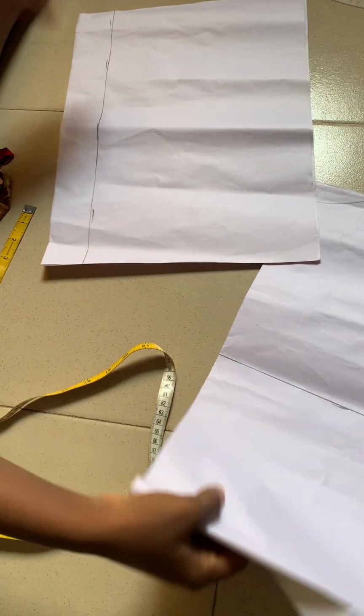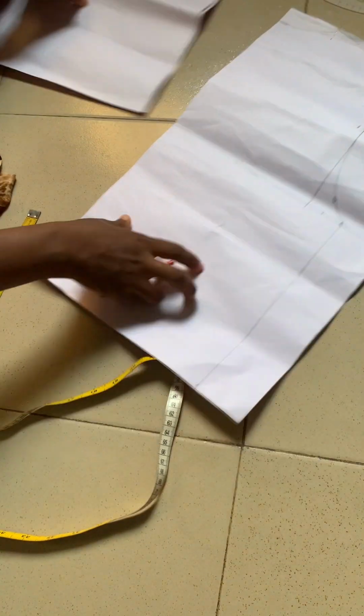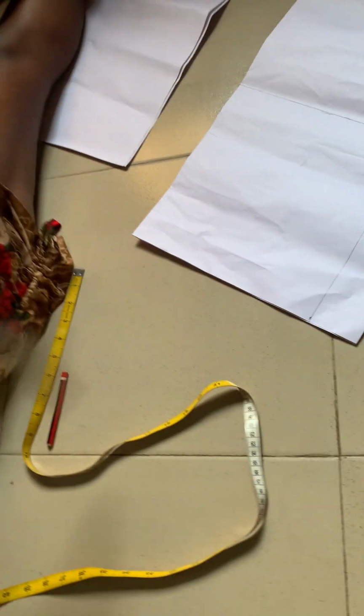So when you're done doing this, you bring your back pattern. Let me cut it out so that you guys understand what I'm doing. Let me cut this out.